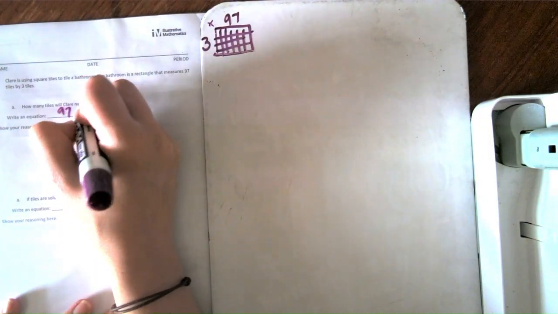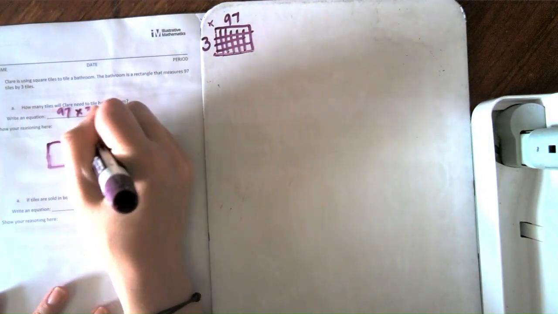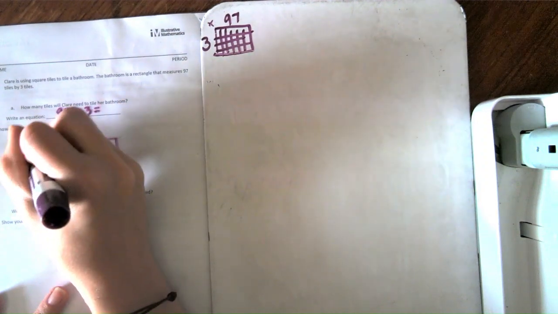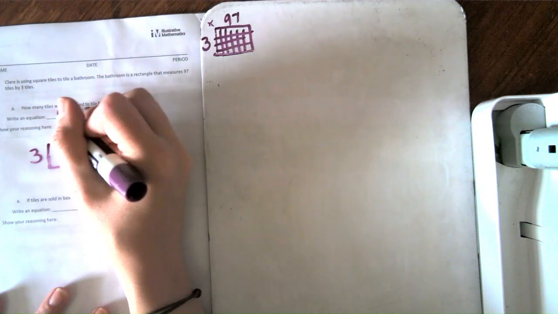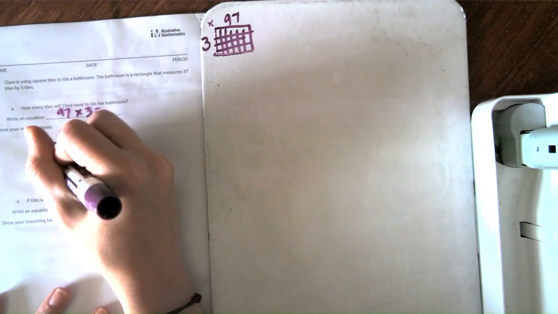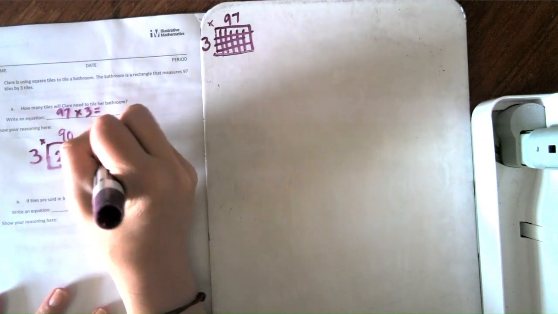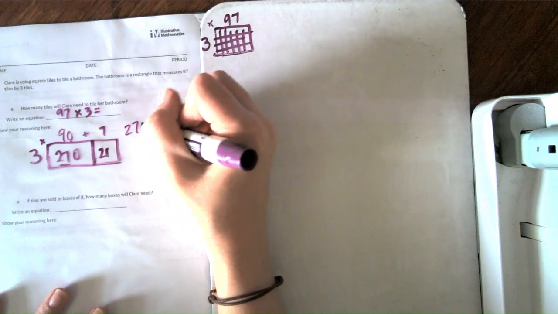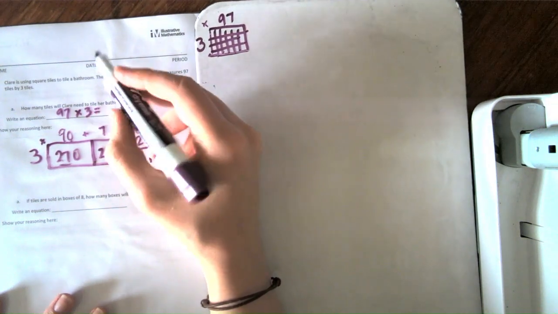Well, our equation is going to be 97 times 3. What are we going to do? I'm going to draw a box here because that's just how my brain likes to think. 3 times 90 and 3 times 7. So I'm going to have 3 times 9 is 27 with a 0, and then 3 times 7 is 21. I add these things over here. 291.